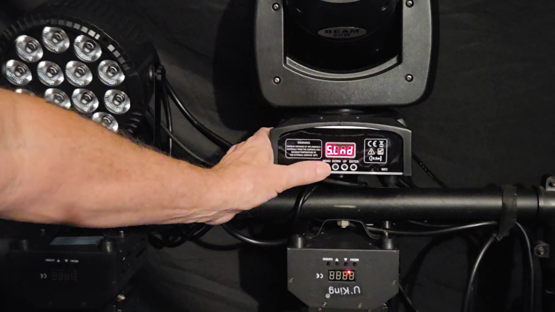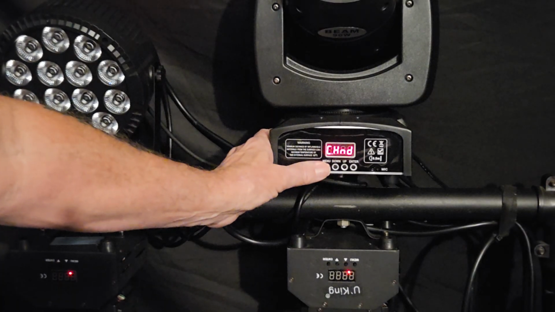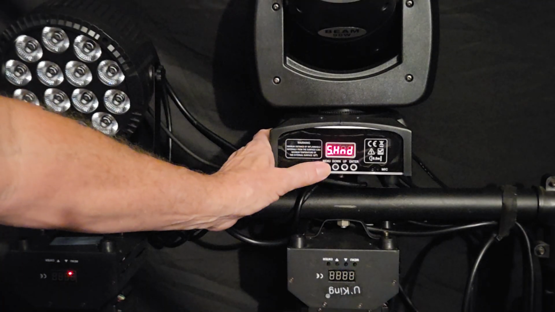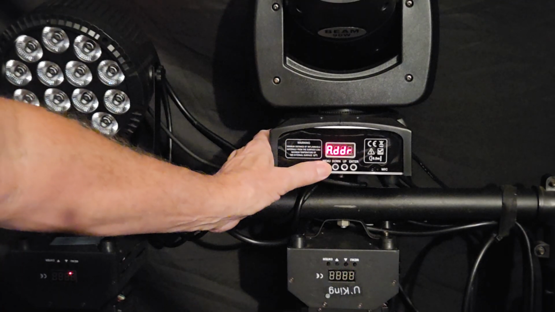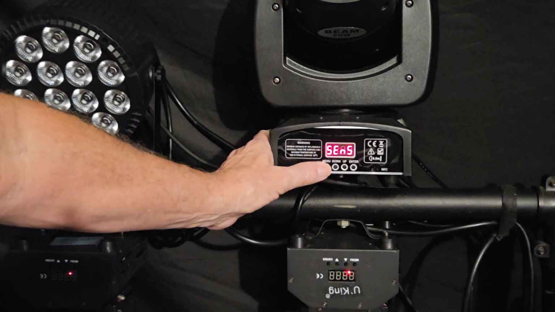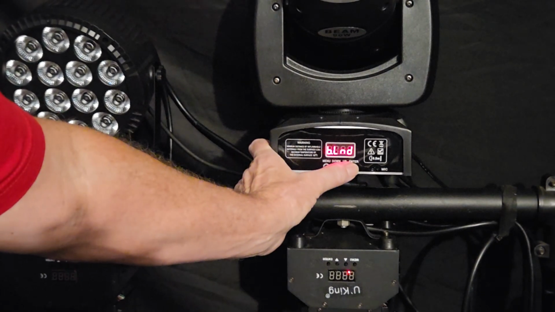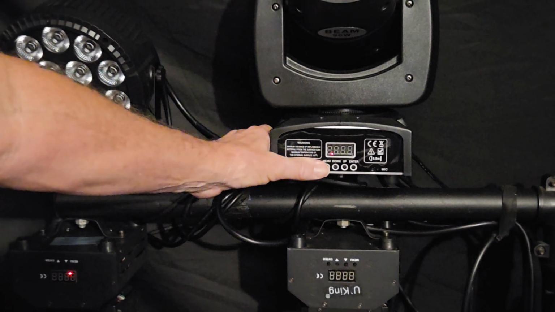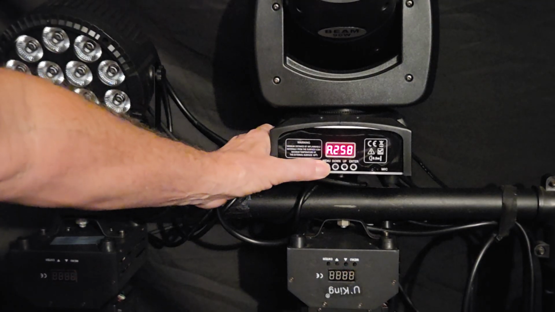SLND, that's that master-slave mode that we talked about. SHND, those are different pre-programs, not for DMX. Sensitivity for sound active. BLND, that's interesting. That is the one where you can make it black out without DMX, because remember that guy cut your cable in half because he didn't like your lights. Or you can hold it with the last scene that it was on with these particular lights, where it'll go sound active, or it can go into just an auto program.